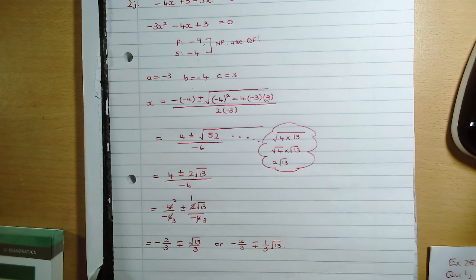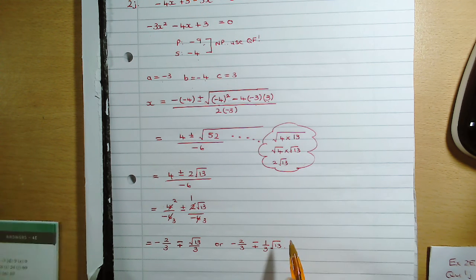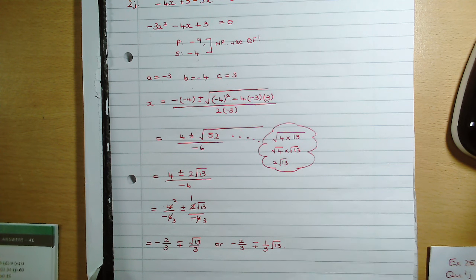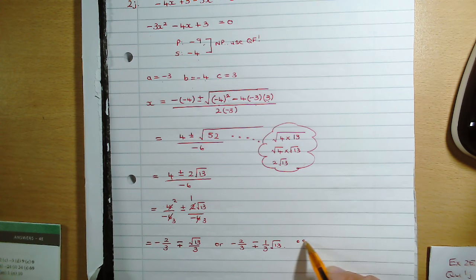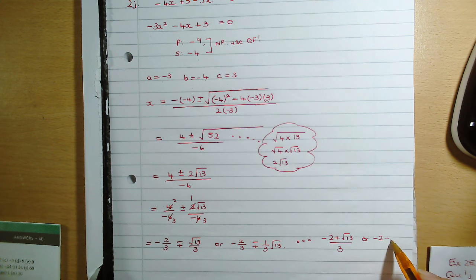So again, if we have a look at the book, so in the book, yep, so here are the solutions the book has. Book has minus 2 plus root 13 over 3, or minus 2 minus root 13 over 3.